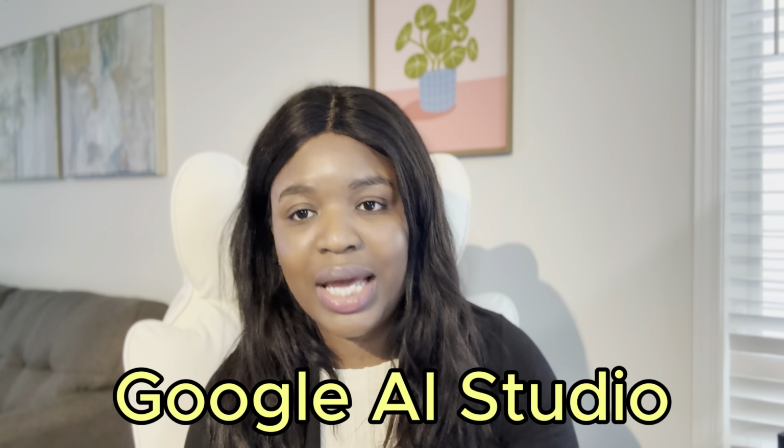And the best part is that it's not as difficult to create your own AI avatar. For this particular tutorial, I'm going to make it as simple as possible so that you have enough information to run with to create your own AI avatar. I'm going to be using two main tools. The main tool is Google AI Studio.